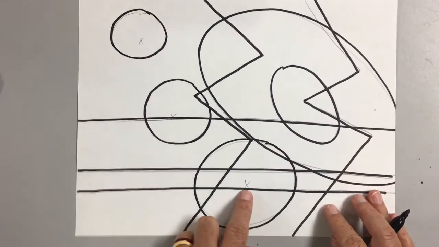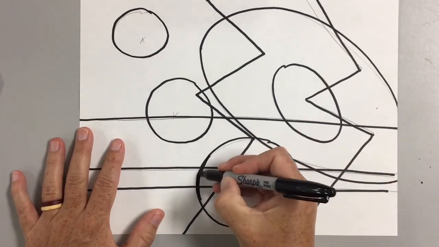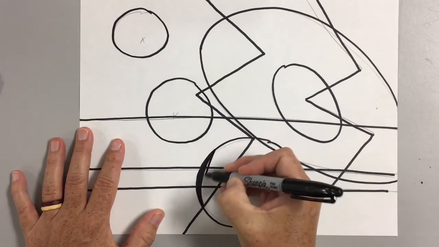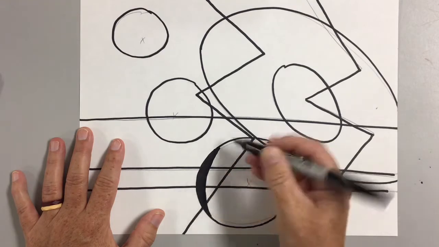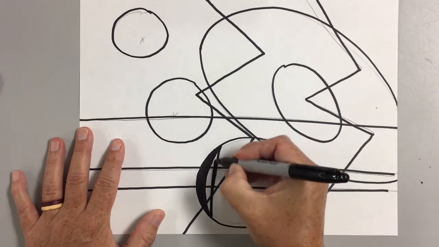Now that we're all done outlining, those areas that we put the black X in are going to get colored in. So that entire circle that we drew that had the X in it will be filled in with the black marker. Now I'm using a technique called cut the grass.